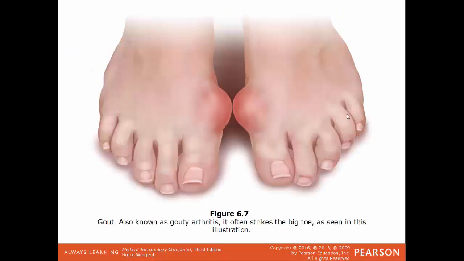In this image, we have an example of gout. The high levels of uric acid will form crystals in the joints of the feet, usually in the small bones of the feet. You'll see it obviously building up here.